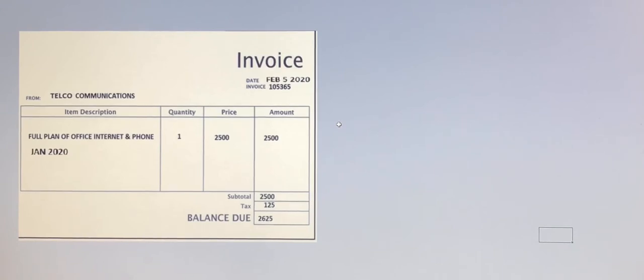So in this type of invoice, regardless of whatever date it is in the invoice, we will enter it in a specified month. It says Jan 2020, so we will enter this in Jan 31. Let's go ahead and make the journal entry.